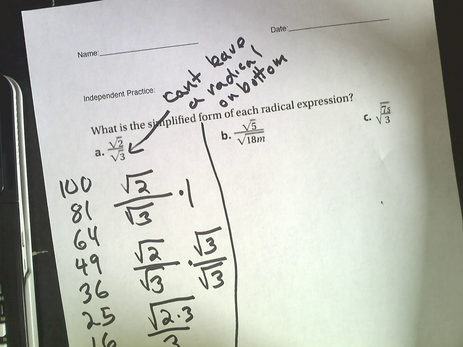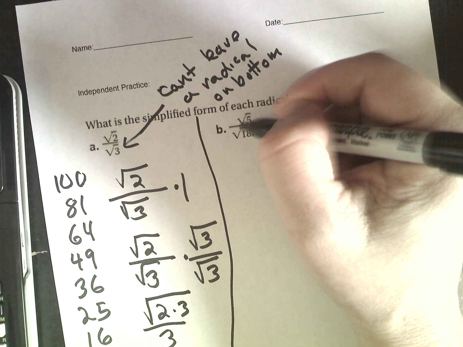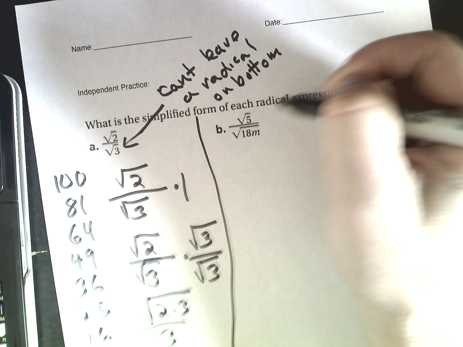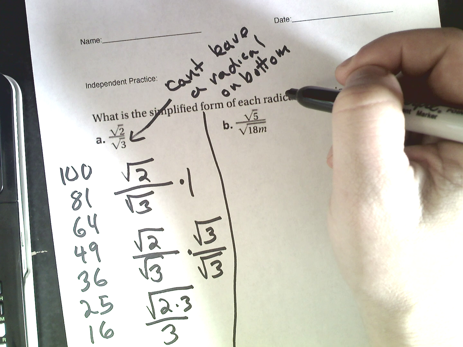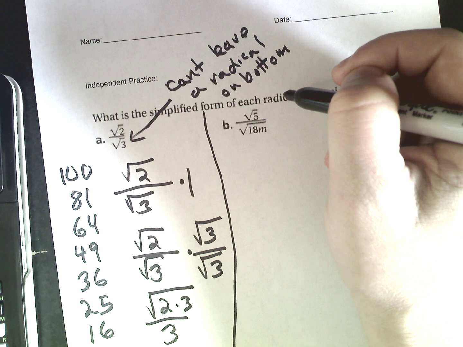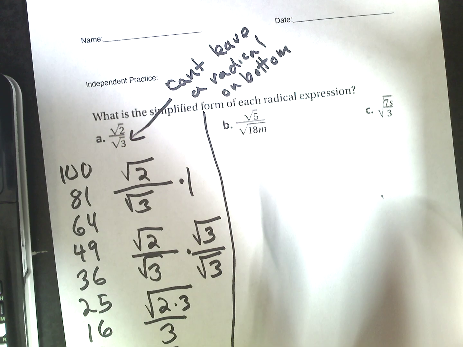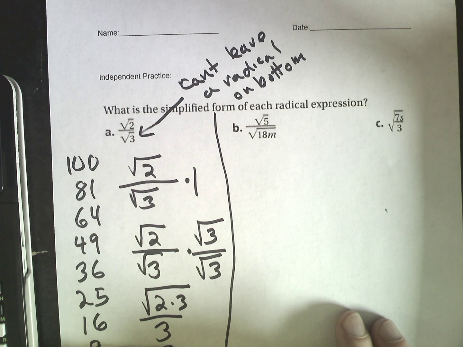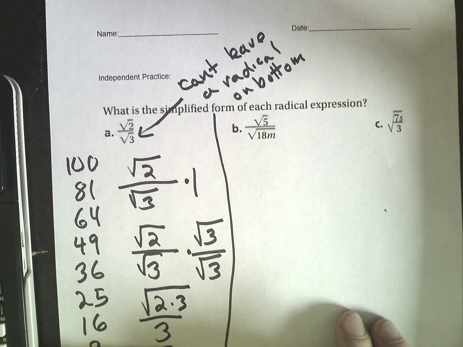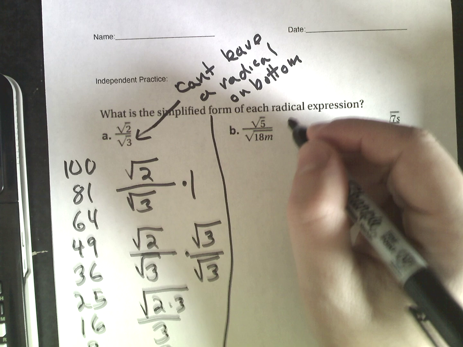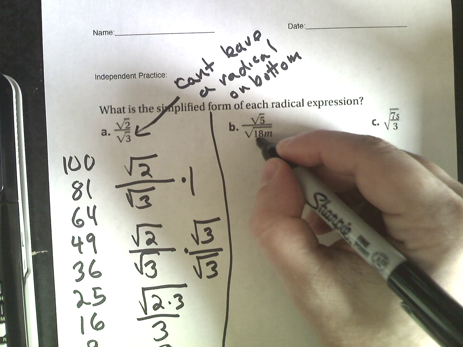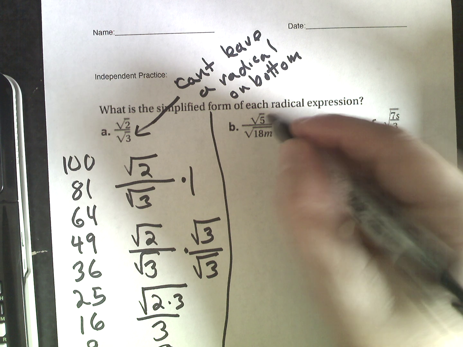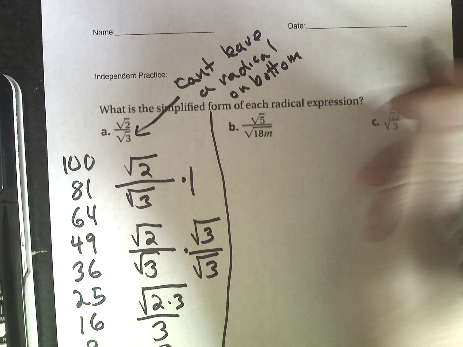Next one. All right. Square root of 5 divided by the square root of 18m. That's a tough one. Okay, but we'll get through it. So what do we want to do first? It doesn't matter what we're going to do. I'm going to get rid of this 18m first. And then I'll deal with everything up here. Once I deal with everything up here, we'll be okay.